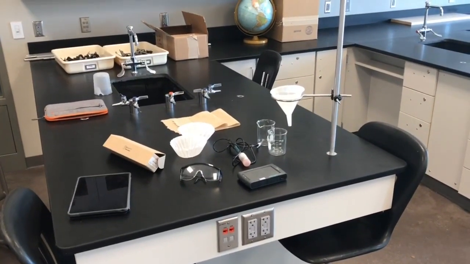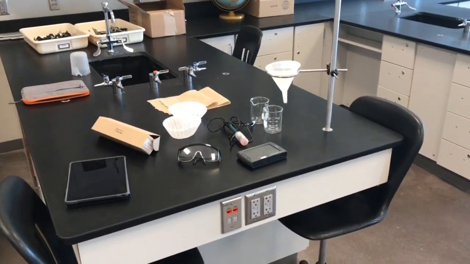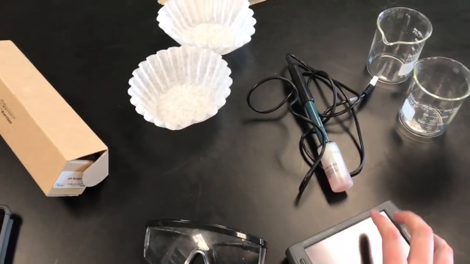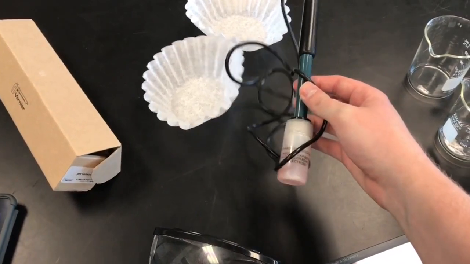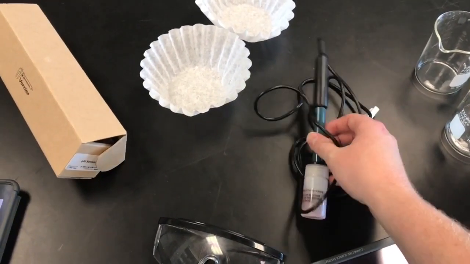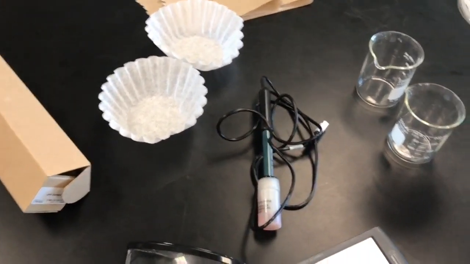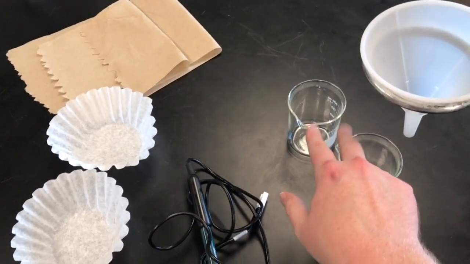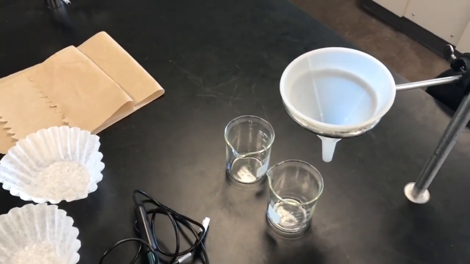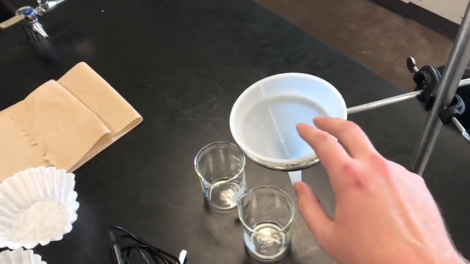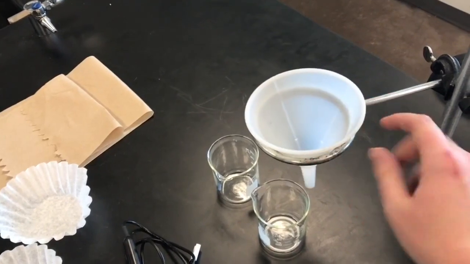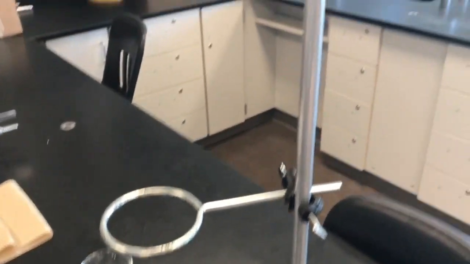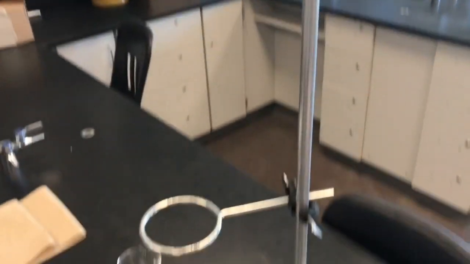All right, so this lab has quite a few materials. For initial materials, what you're going to want to grab is a LabQuest. Attached to your LabQuest is going to be this pH storage solution, pH sensor device that we're going to hook up eventually to our LabQuest. You're going to need two 250 milliliter or 400 milliliter beakers, a funnel, and then attached to that you're going to need a ring stand attached to a pole setup.